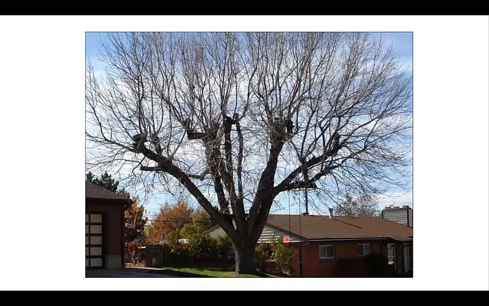So this tree here, which has been topped, which means that all of the major branches were just severely cut back, has released its apical dominance and apical control that was inherent naturally, and the tree has just sprouted random branches that are very weakly attached and are prone to both breakage and winter injury. So we don't advocate pruning trees in this way.